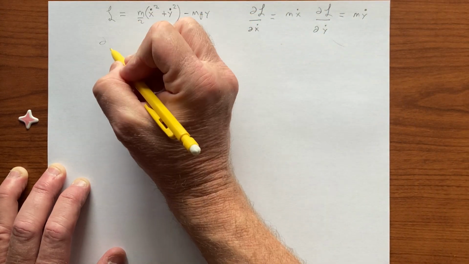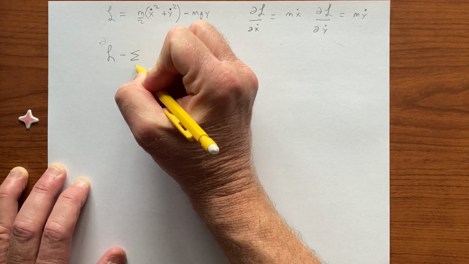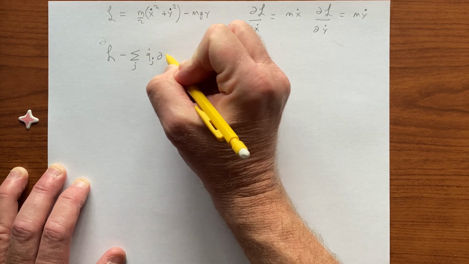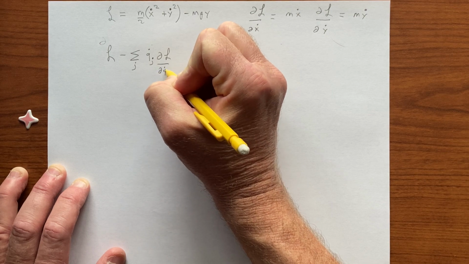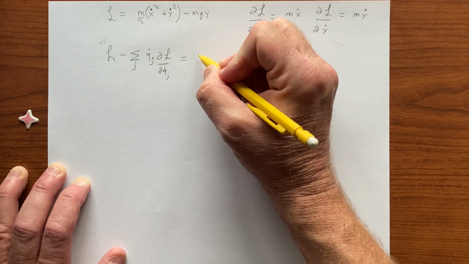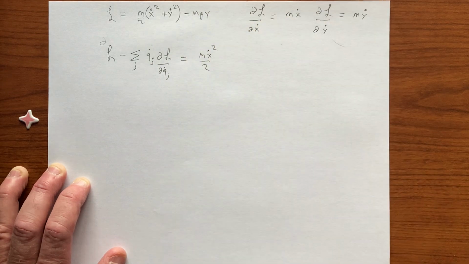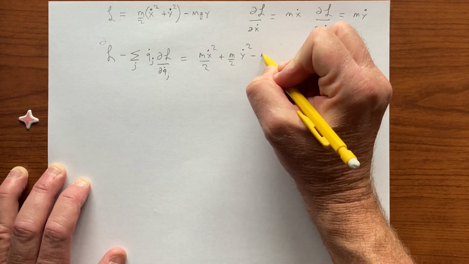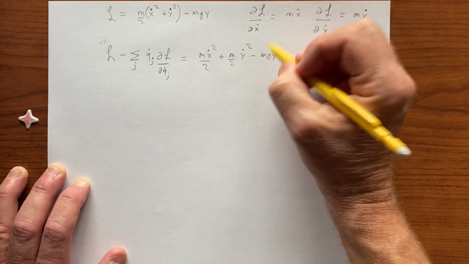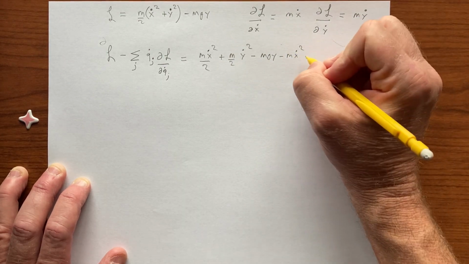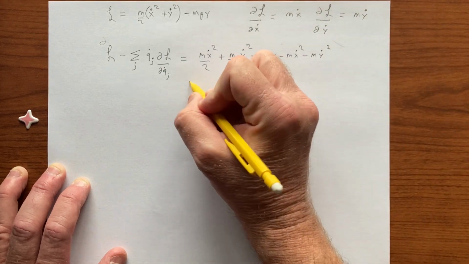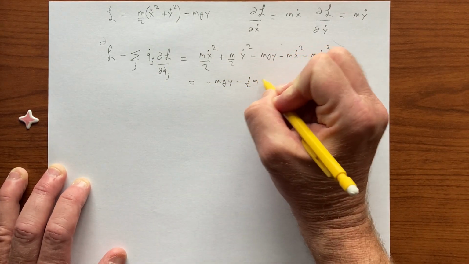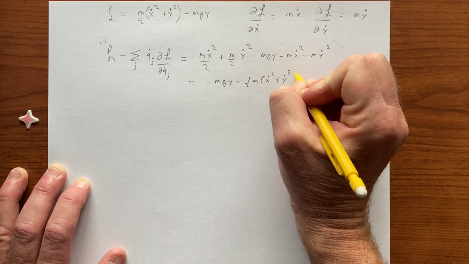So the quantity we were looking at before is L minus the sum over j of q dot times dL by dq dot, which in this case becomes m x dot squared over 2 plus m over 2 y dot squared minus mgy, minus m x dot squared minus m y dot squared, which is equal to minus mgy minus 1/2 m times (x dot squared plus y dot squared).